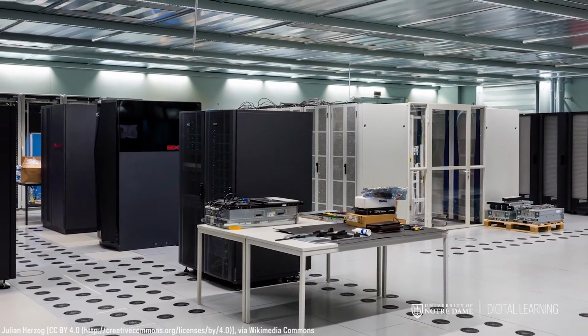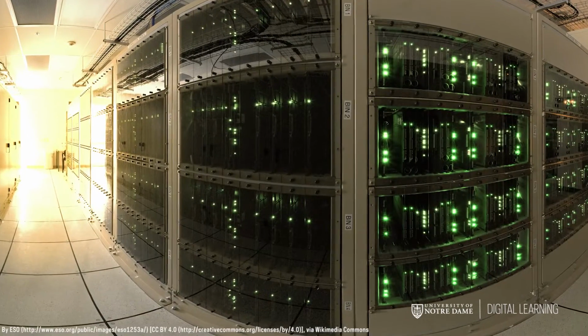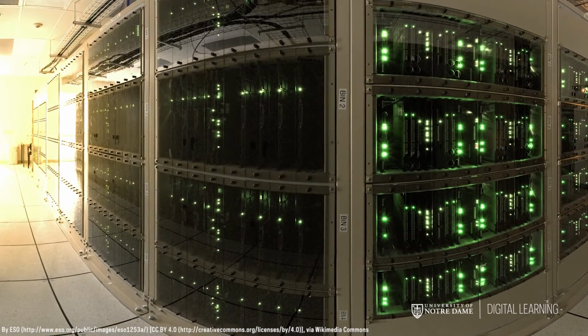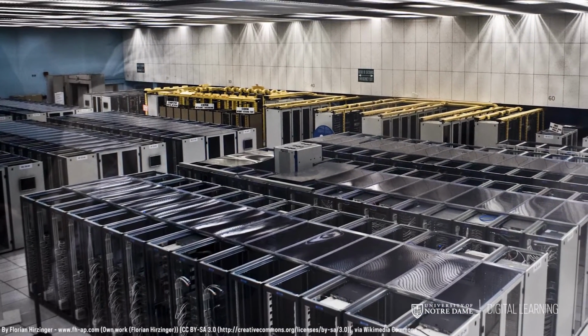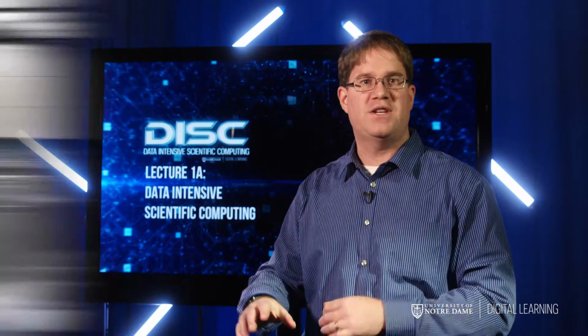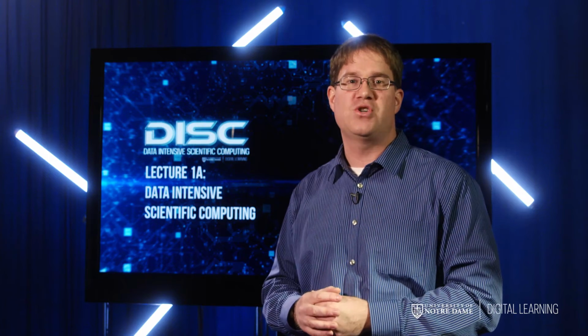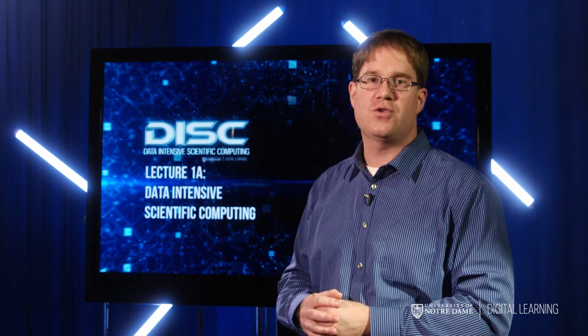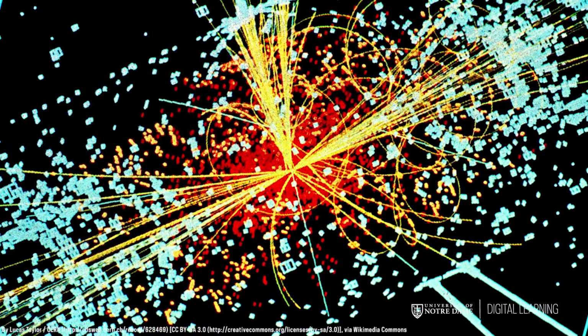To analyze all these events, one computer is not enough. Not 100 computers and not 1,000 computers either, but hundreds of thousands of machines grouped together into clusters kept in large data centers. And even one cluster is not enough. The LHC experiments make use of clusters found at universities around the world. So that's hundreds of thousands of machines all around the world, all searching for a rare event like the creation of the Higgs boson. That's data-intensive scientific computing.